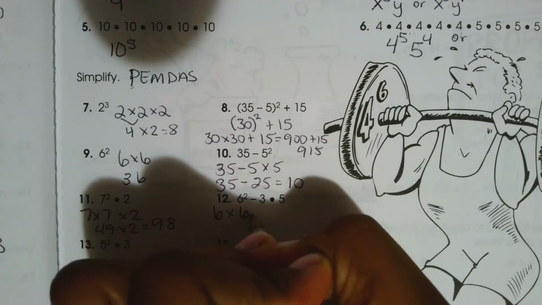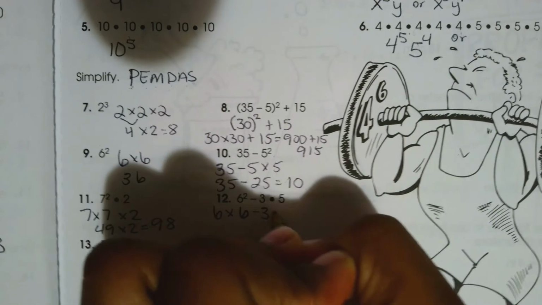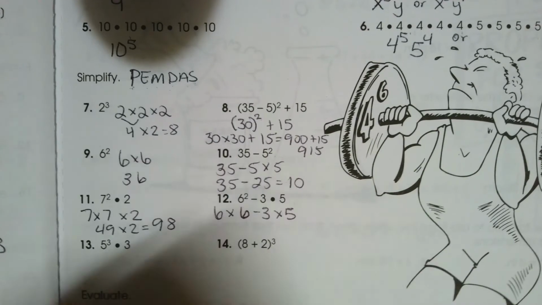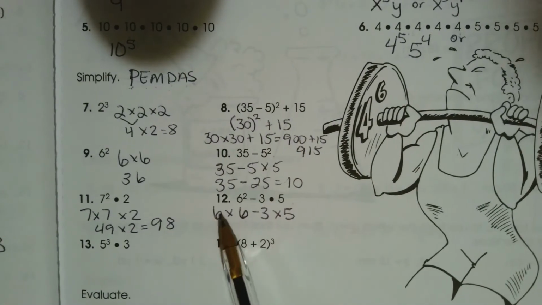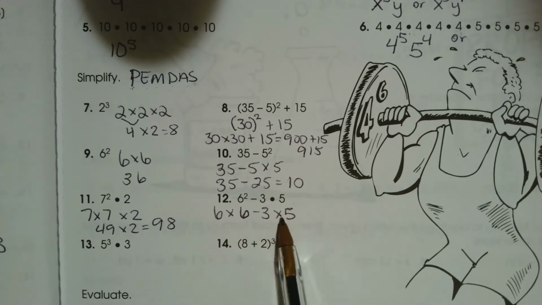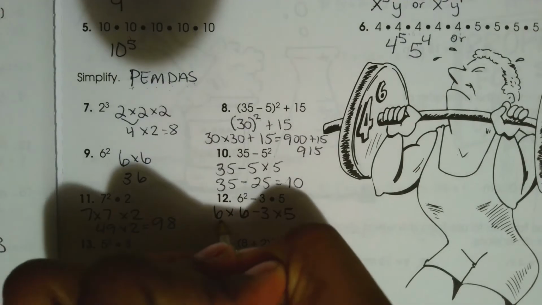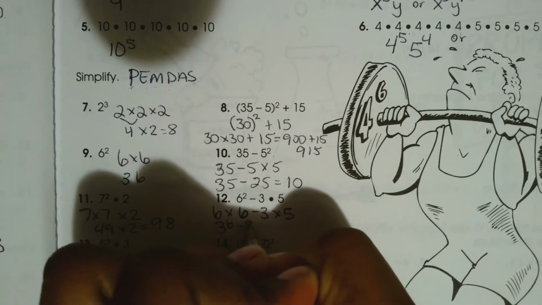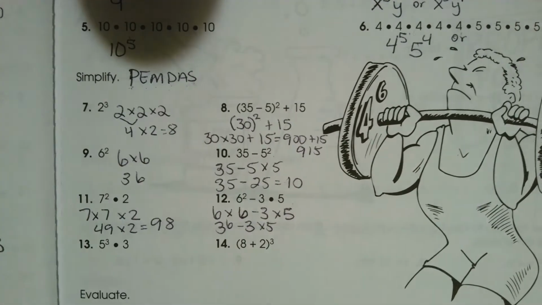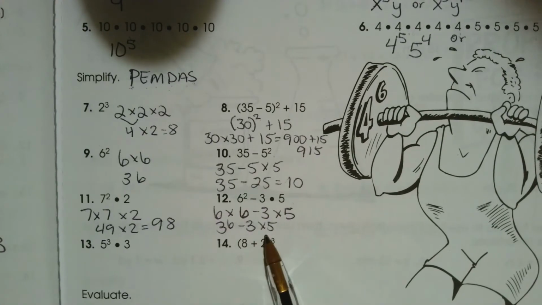So 6 times 6 minus 3 times 5, okay? So our operations are multiplication, subtraction, and multiplication. We work from left to right with the multiplication coming first. So 6 times 6 is 36 minus 3 times 5. Now we're left with subtraction and multiplication.